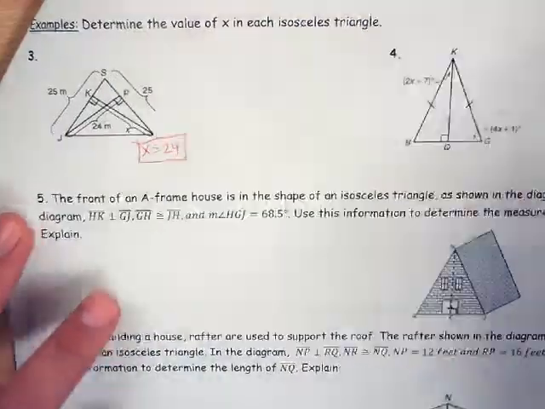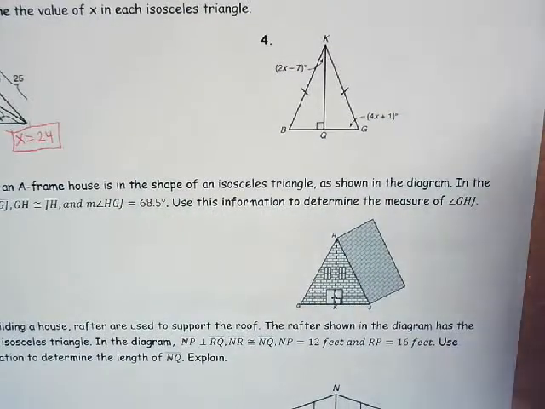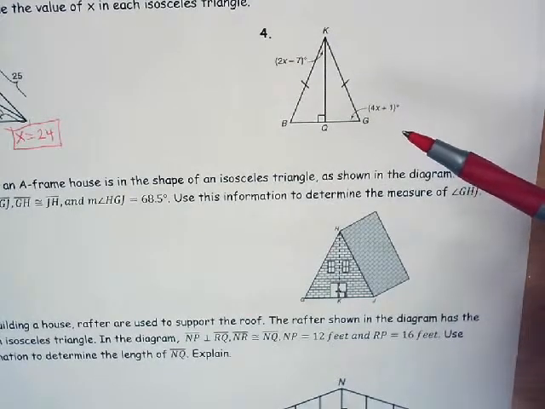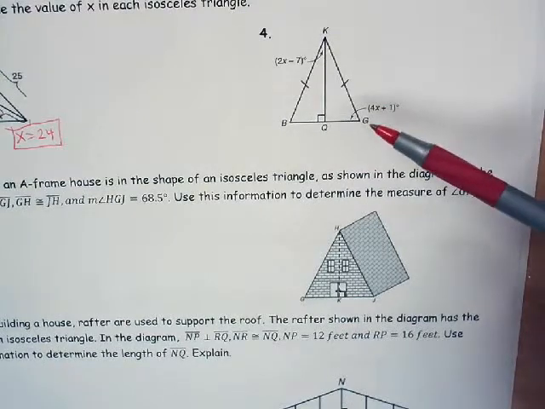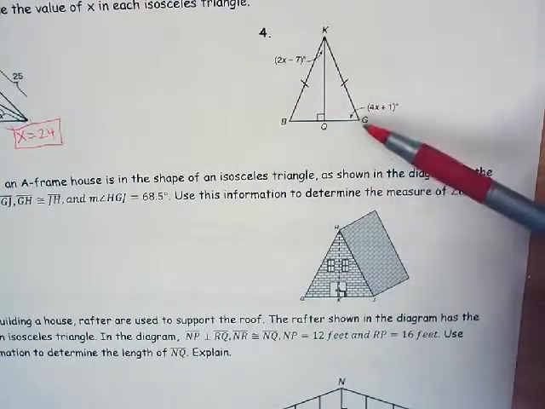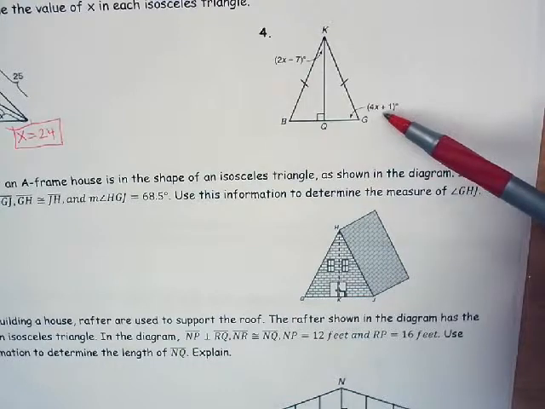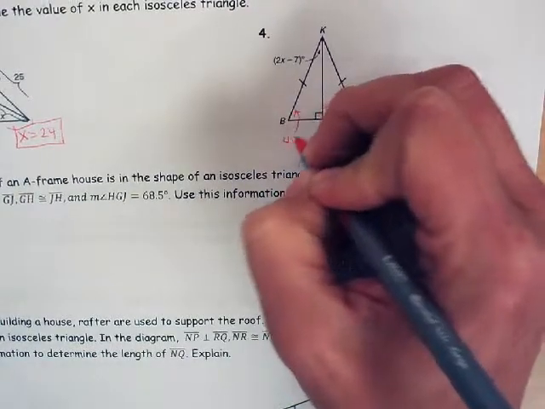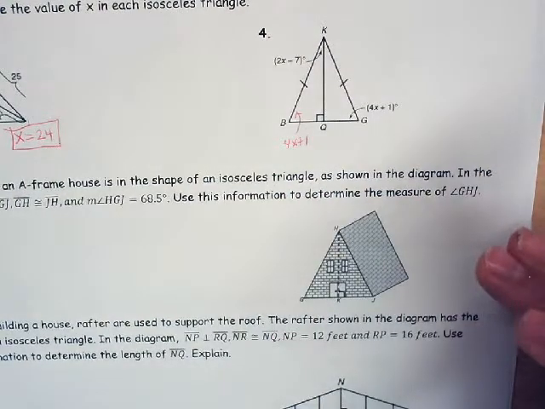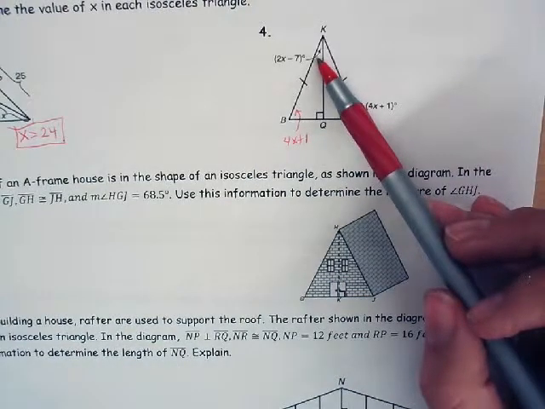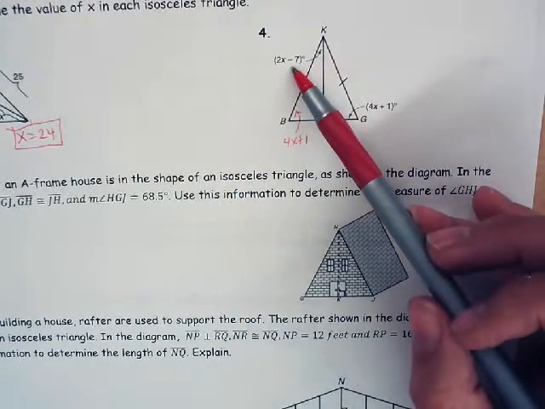Okay, number 4. This one uses a little bit more of our triangle sum theorem as well, the angle theorem. If we look here, we've got an isosceles triangle. It's noted here with the lines. And this base angle is defined as 4x plus 1. So this base angle must also be the same, 4x plus 1. Now I know that all the angles in a triangle must add up to 180 degrees. This is 1/2 of that top angle. So I'm going to have to multiply it by 2 here to find out what this angle is.